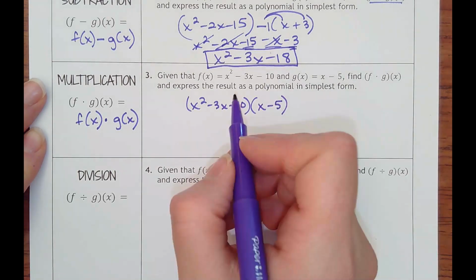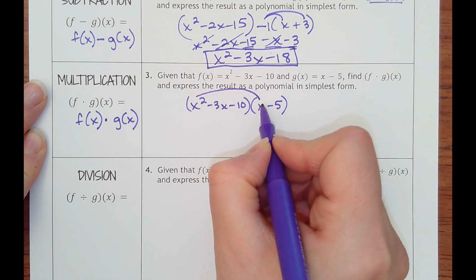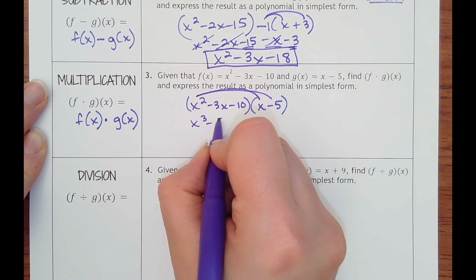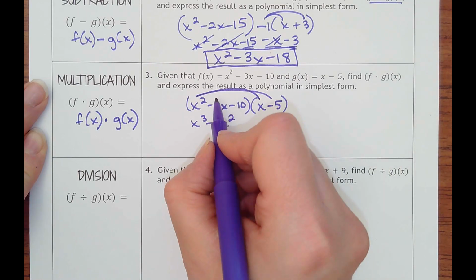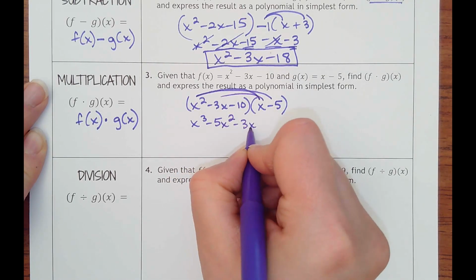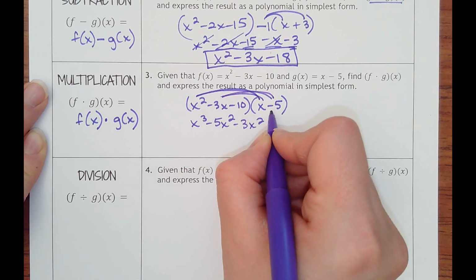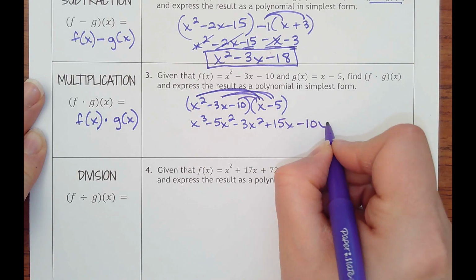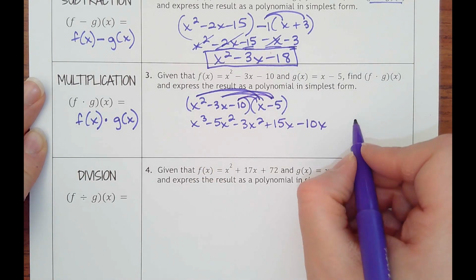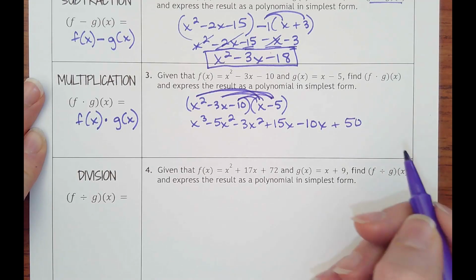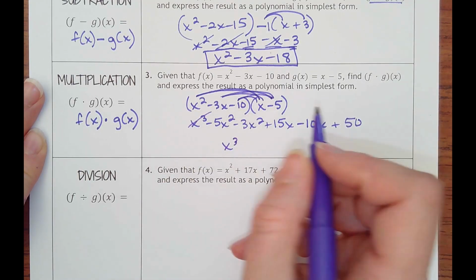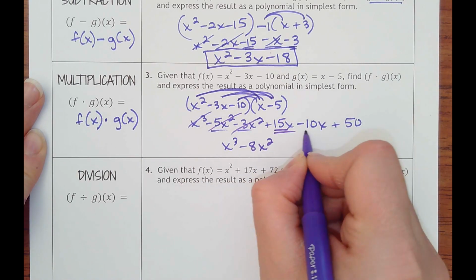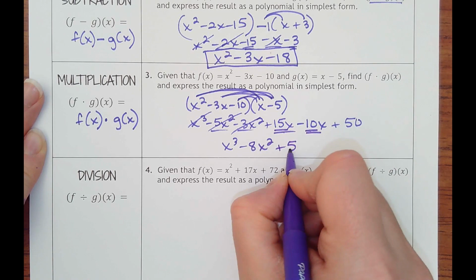Bad news is it just takes a minute to FOIL this out. So remember, we take an x squared, I take it times both of these terms, so I would get x cubed minus 5x squared. Negative 3x times x would be negative 3x squared. Negative 3 times negative 5 is positive 15x. Negative 10 times x is negative 10x. And negative 10 times negative 5 is positive 50. Put them in order. That would be x cubed minus 8x squared plus 5x plus 50.